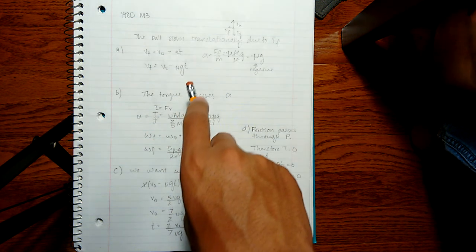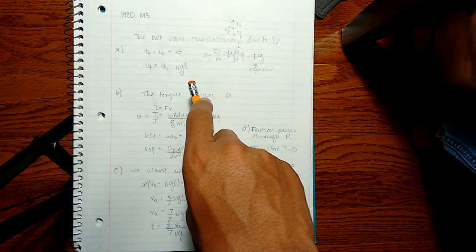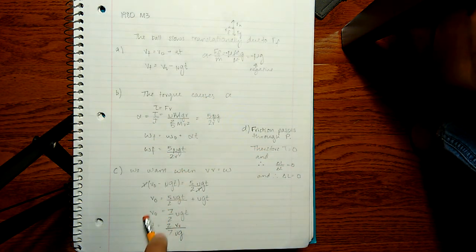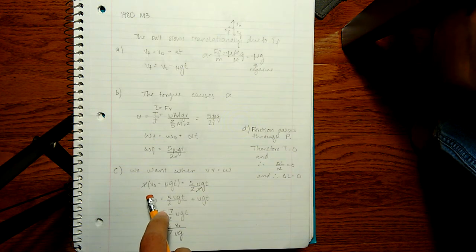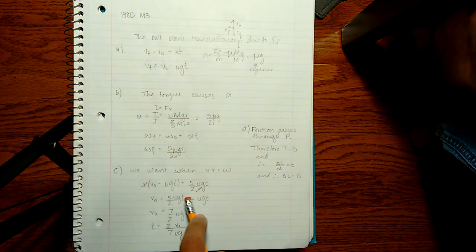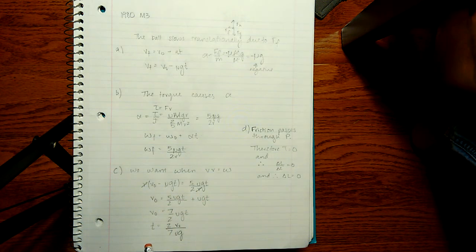Now, using the expressions that we came up with in part A and in part B, we get r times v initial minus mu gt equals 5 mu gt over 2r. The r's cancel, and you can solve for t. Now, it's important to notice that mu gt and mu gt become two constant values, or rather same values, so you can combine them into 7/2 mu gt, making it much easier to solve.